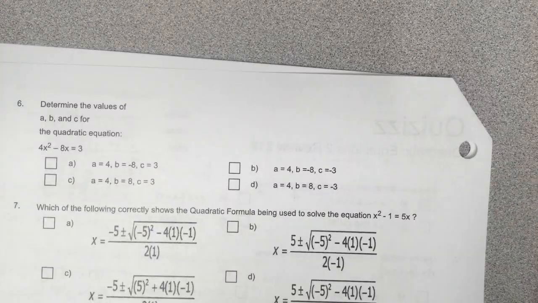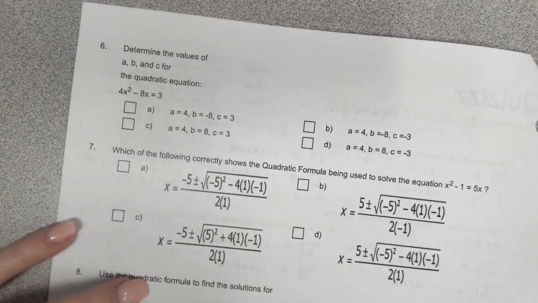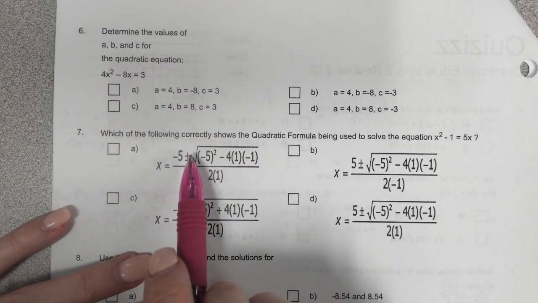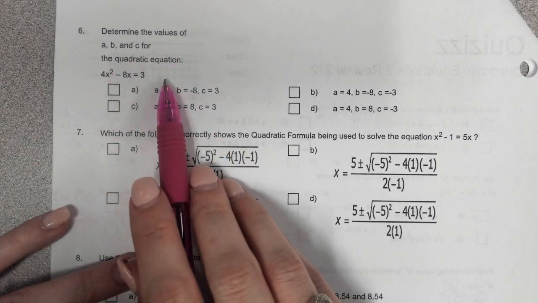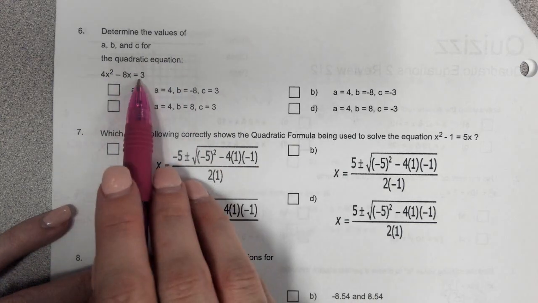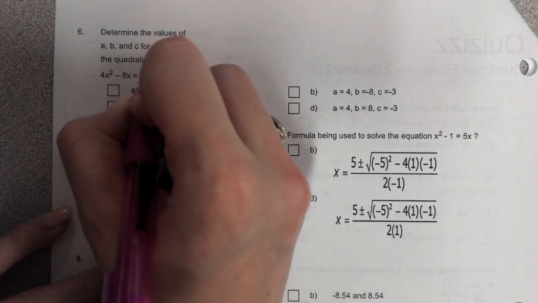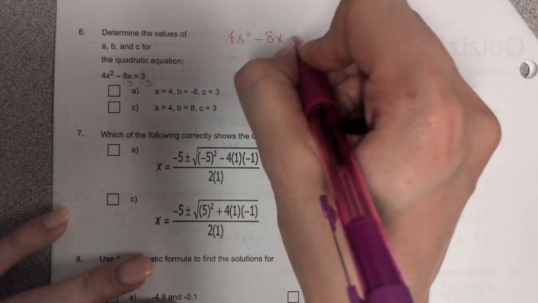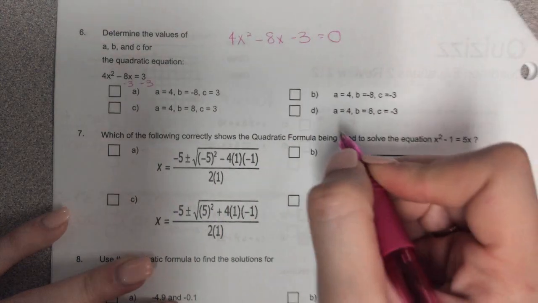So using your calculator is a huge tip to help you check these answers. All right, determine the values of a, b, and c for the quadratic equation. Before you can find a, b, and c, it has to be equal to 0. This equals 3. So I'm going to subtract 3, subtract 3. So we get 4x squared minus 8x minus 3 equals 0.